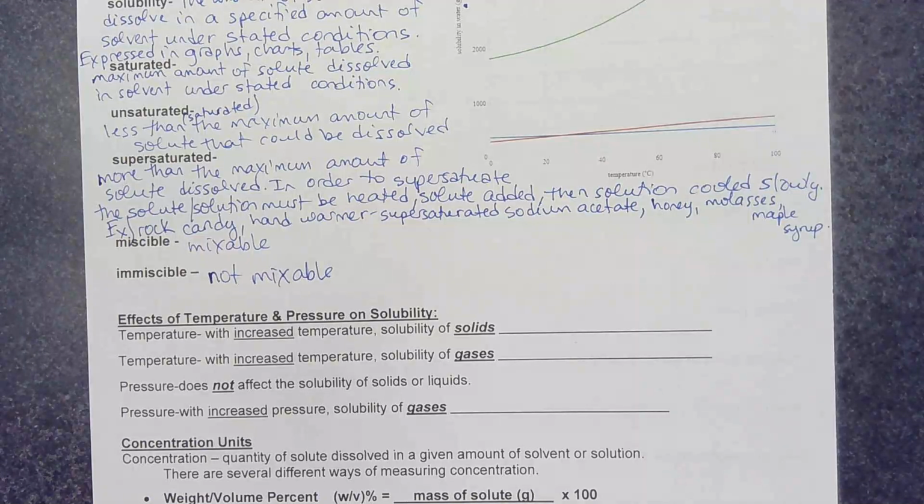No. What's it mixed with? Water. So your alcohol, which is ethanol, and water are miscible. You're not drinking straight ethanol, okay?